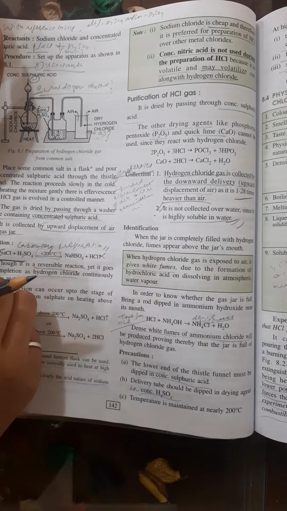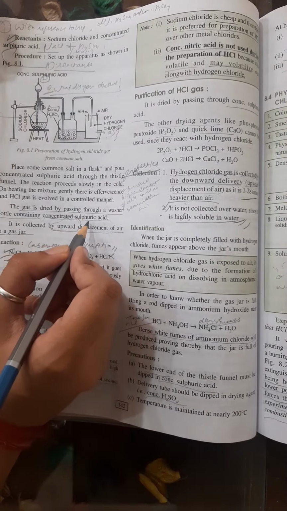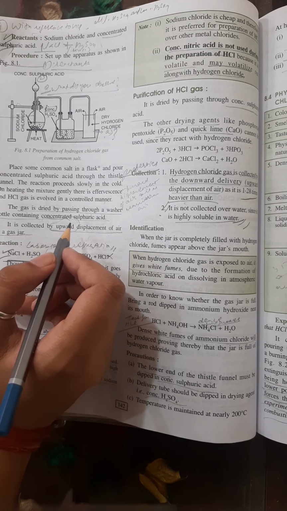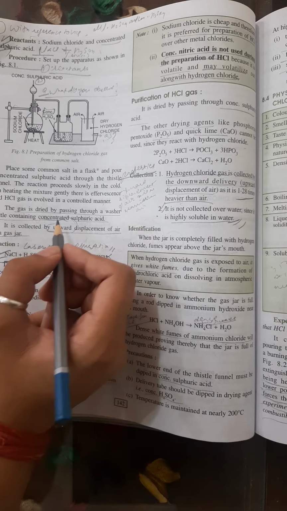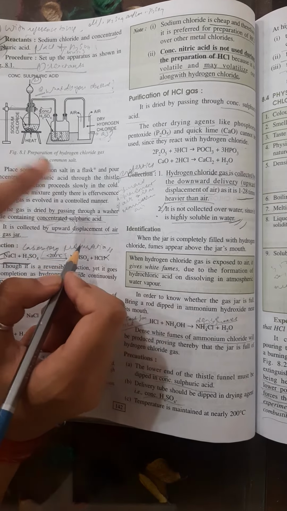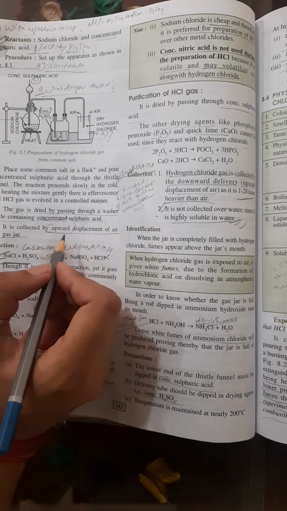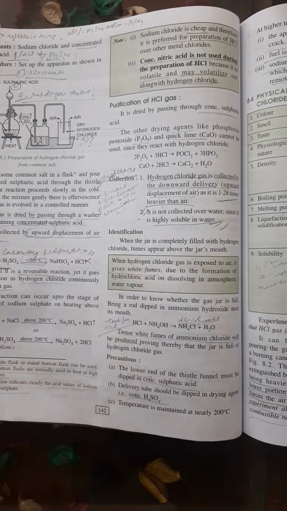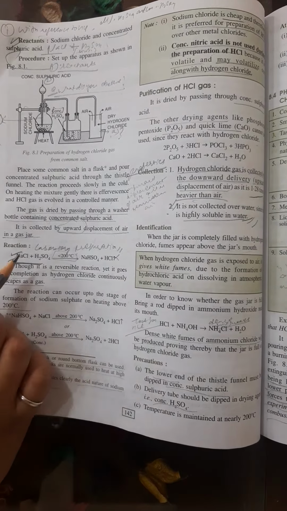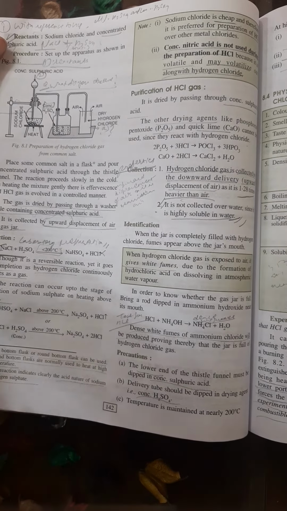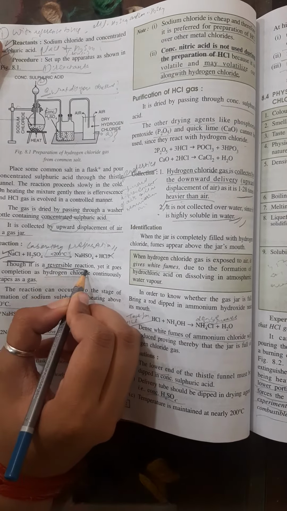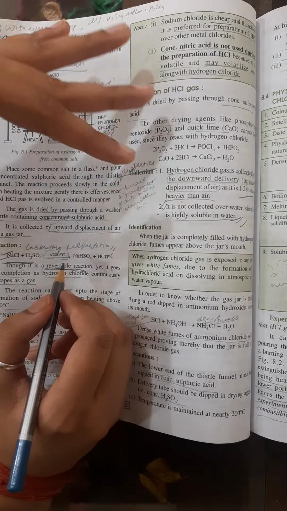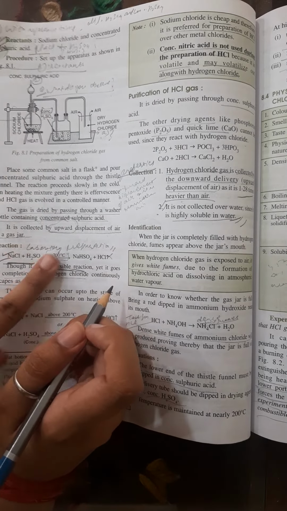Okay, and it is dried by passing through a washer bottle containing concentrated sulfuric acid. How is it dried, and which chemical is helpful in drying the HCl gas? You need to remember that concentrated sulfuric acid is very helpful, and it is first contained in a washer bottle, and then used to dry the HCl gas. Then another question might arise, whether this is a reversible reaction or not. They might give the option reversible or irreversible. You need to write that it is a reversible reaction.